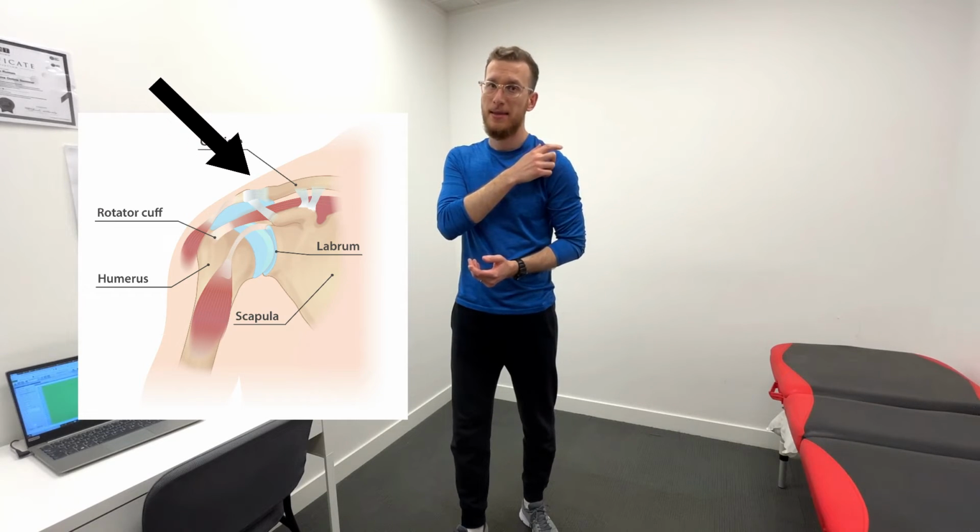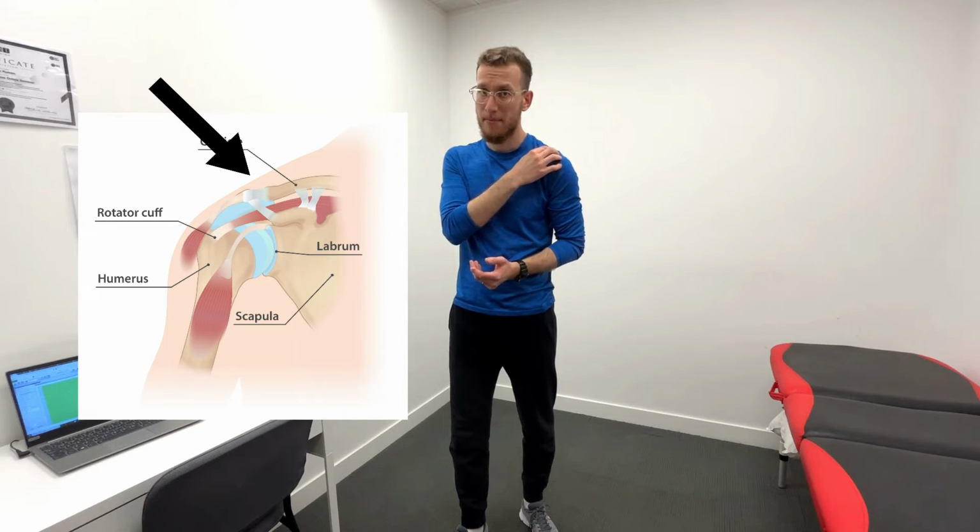The last one is for the AC joint, the acromio-clavicular joint. We've got the joint between the clavicle and the acromion. The acromion is the bone coming from the scapula, and usually you can tear this joint by going to the gym and doing workouts above your head, lifting weights above your head. That will put a lot of strain, a lot of tension into the AC joint.